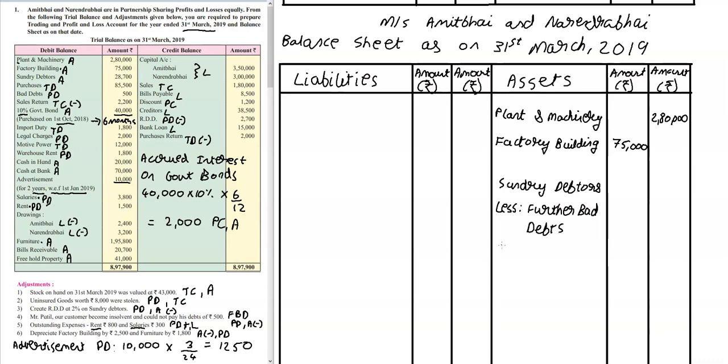And we also subtract the new RDD. So less new RDD. Now, sundry debtors given to us in the question is 28,700.